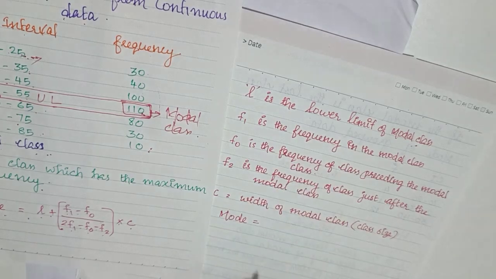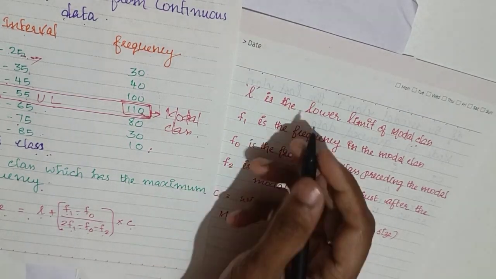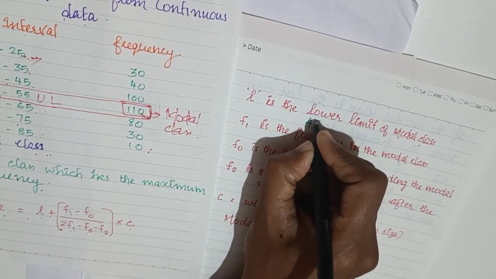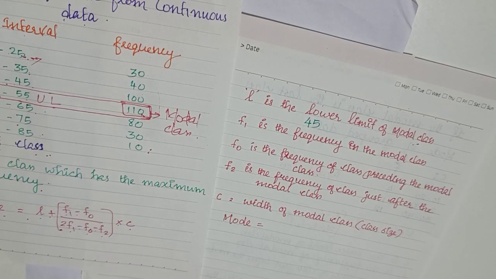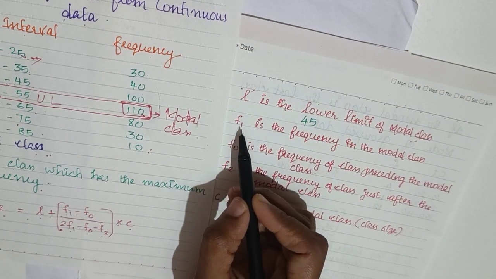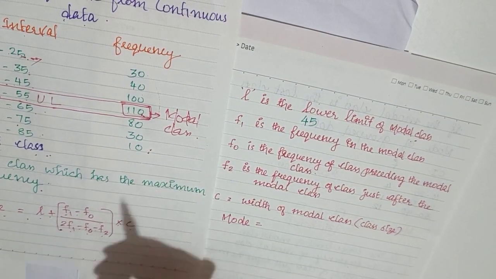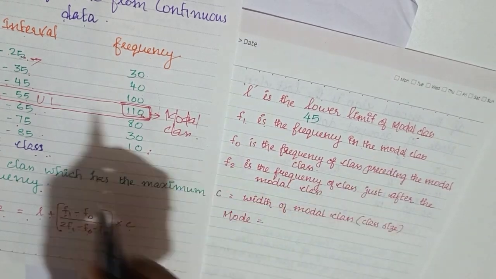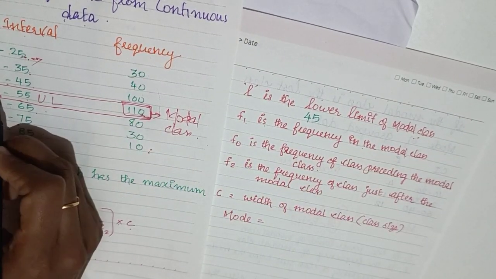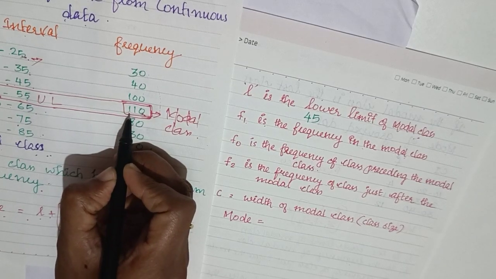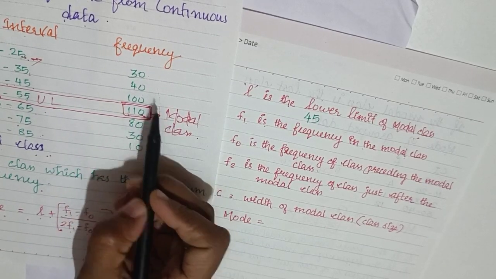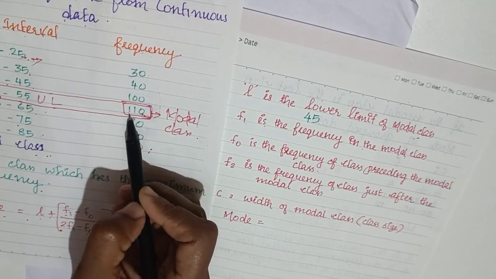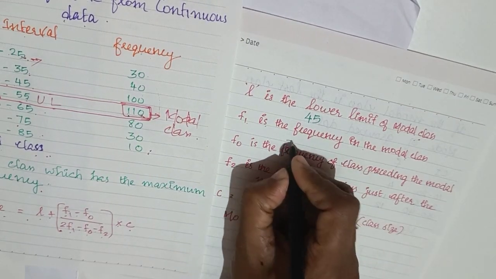So here we can write, 45 is the lower limit. Next we need to see what is F1. F1 is the frequency of the modal class. We know that this is the modal class, that is 45 to 55, so the frequency of this modal class is 110.